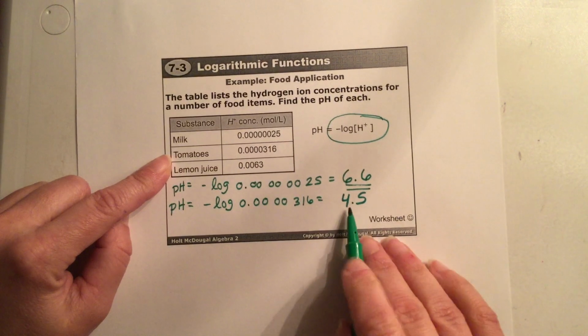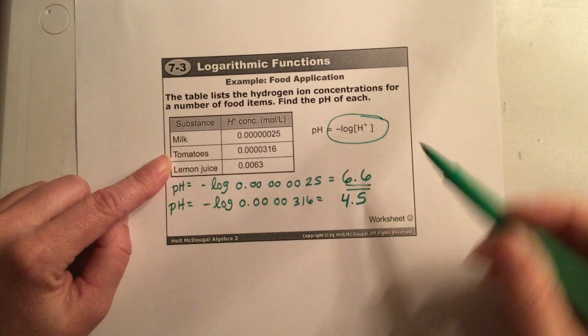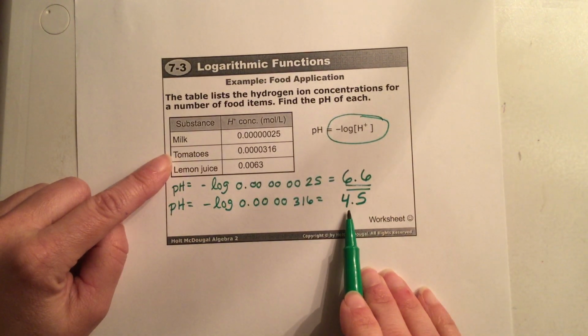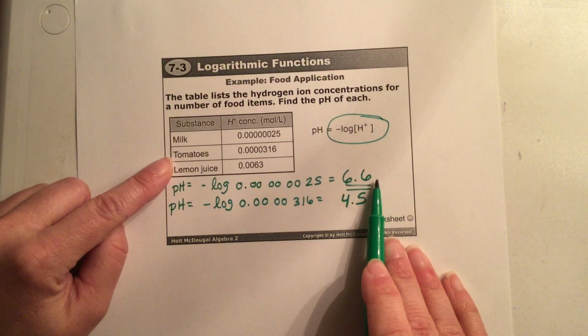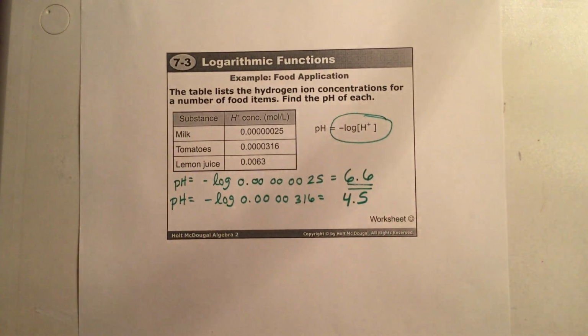Because this is a smaller pH than milk, this tells us that tomatoes have more acid than milk does. This would be important for somebody who maybe has an ulcer or some type of medical condition where they have to limit the amount of acid that they eat or drink, okay?